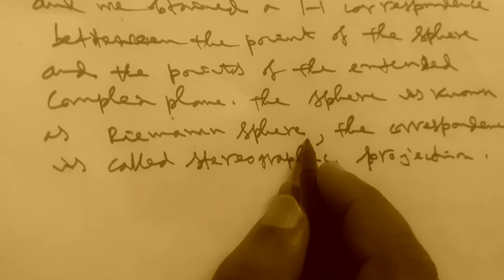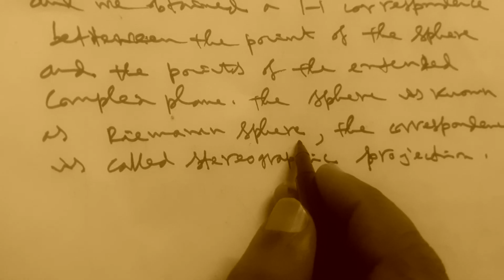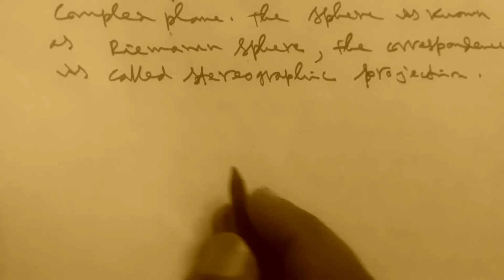This statement is also called the neighborhood of infinity, that is, limit as z tends to z0 of f(z) equals infinity. Some of the ideas of the point at infinity in the complex plane, basically the stereographic projection. That is some of the ideas.